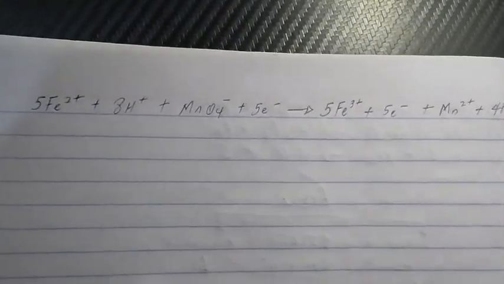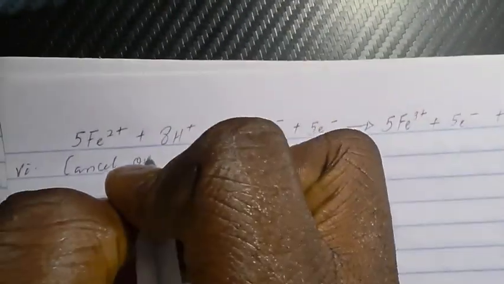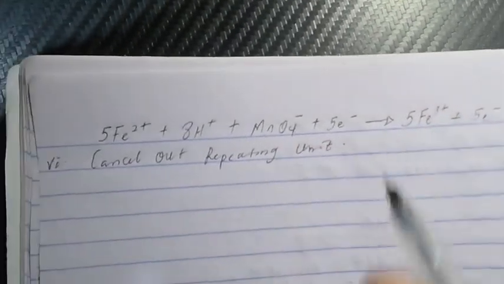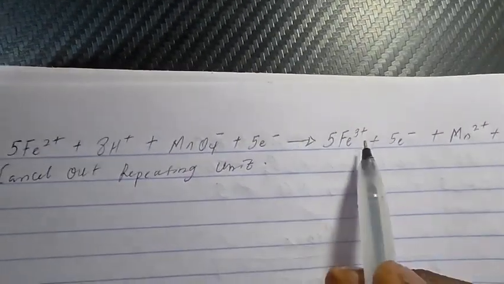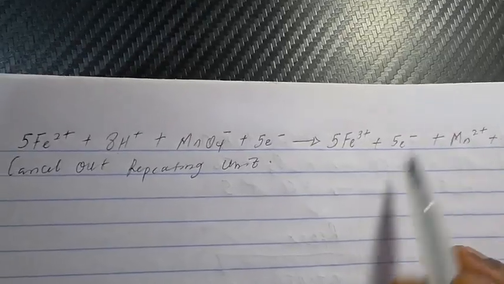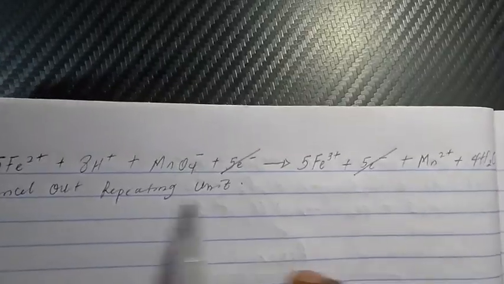So what you are now going to do is cancel out the repeating units and check something. So rule number 6: cancel out repeating units. So those ones you are seeing again on both sides, that's what we mean. So you cancel them out. So here now, this is Fe2+, this is Fe3+, so it's not repeating. This is H+, there is no H+ here. If there's H+ here, you cancel some parts. Then look at this now, there are 5 electrons here, and there are also 5 electrons here. So that's all. There's nothing repeating again.